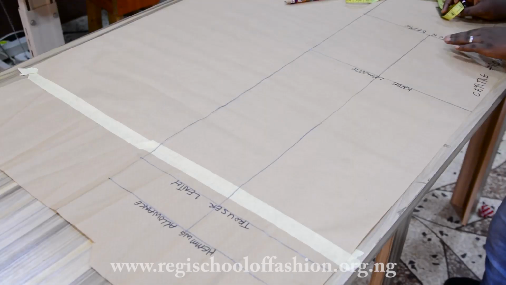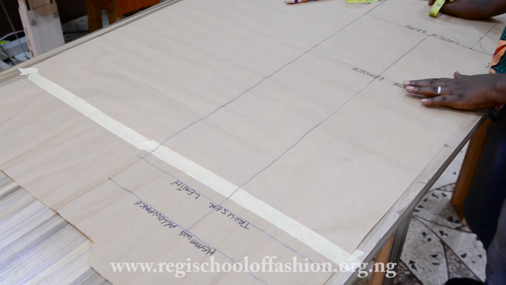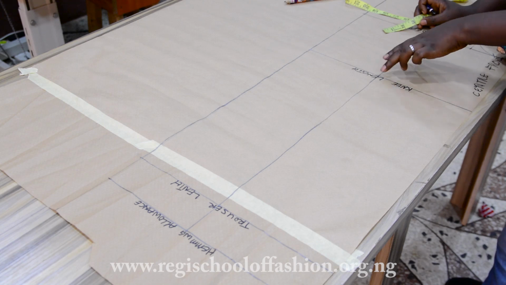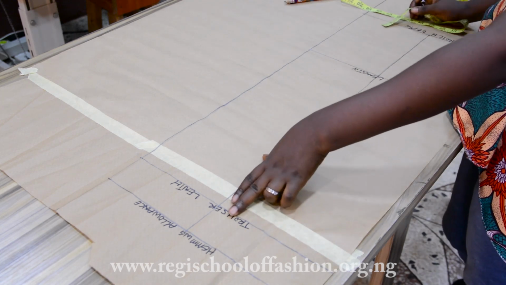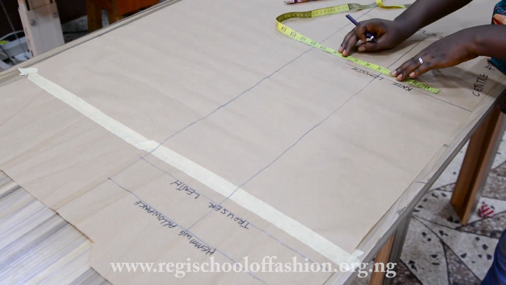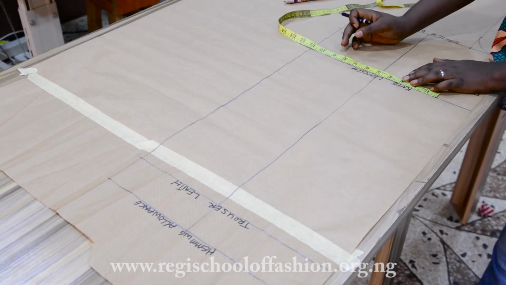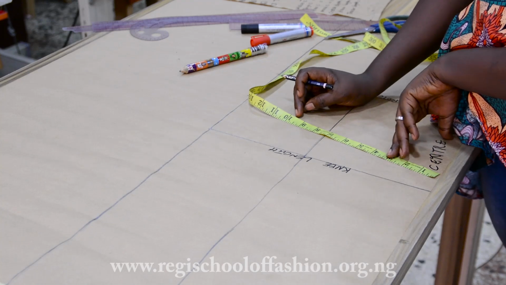After dividing the crotch line into two, as you can see, the shape of the trousers is now coming out. So I will insert half of the knee circumference on the knee length line, also that of the ankle on the trouser length line. The knee circumference I'm working with is 17 inches. 17 divided by 2 gives me 8.5 inches.